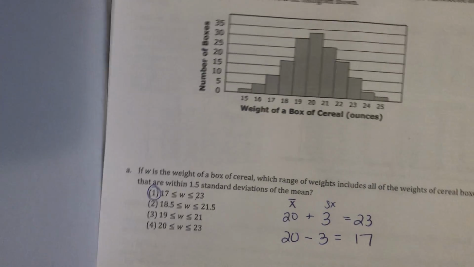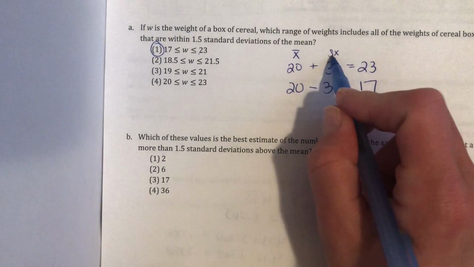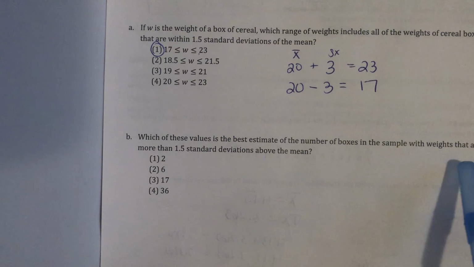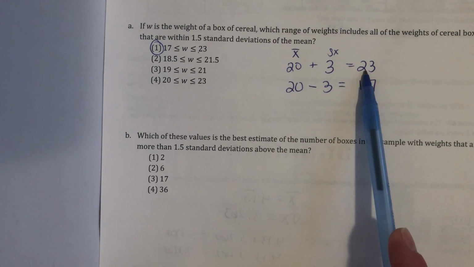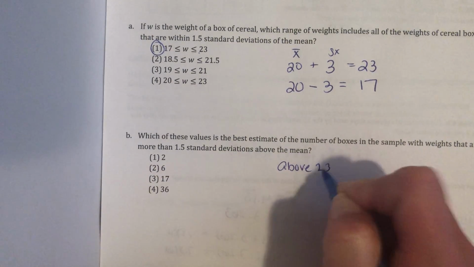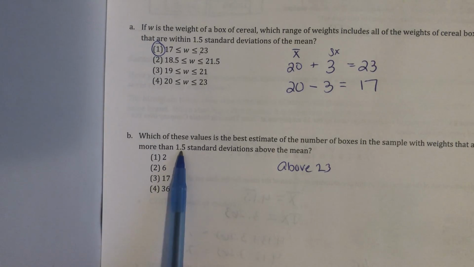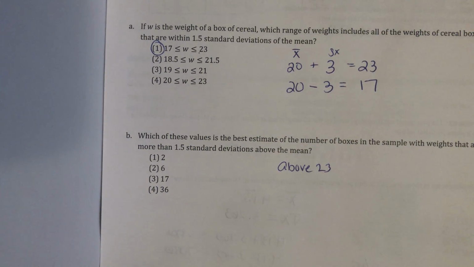And part B. Which of these values is the best estimate of the number of boxes in the sample with weights that are, yep, I did write sample. I thought I wrote population a second ago. That are more than 1.5 standard deviations above the mean. Okay, if 1.5 standard deviations was 23 above the mean, so I'm looking for anything above 23 because it wants to know what's more than 1.5 standard deviations above the mean. This was 1.5 standard deviations, so more than that would be above 23.